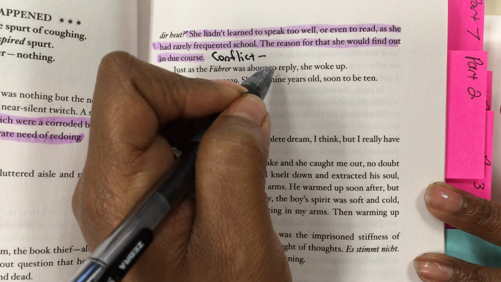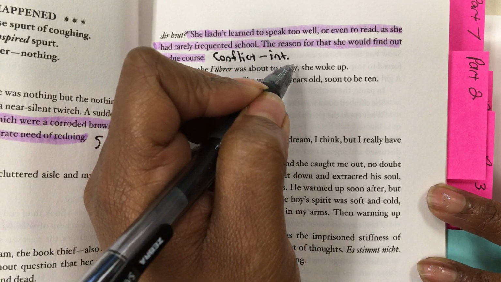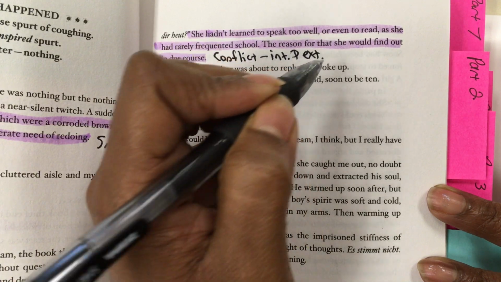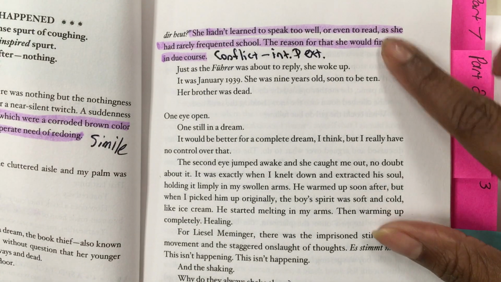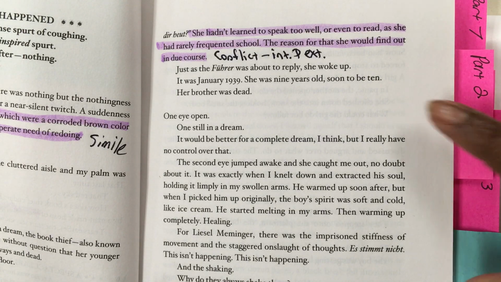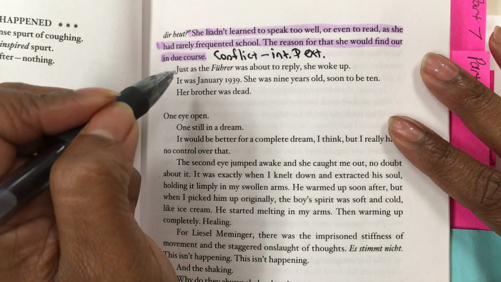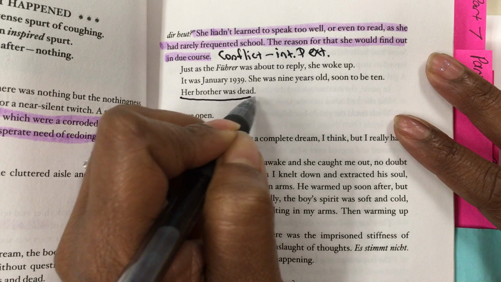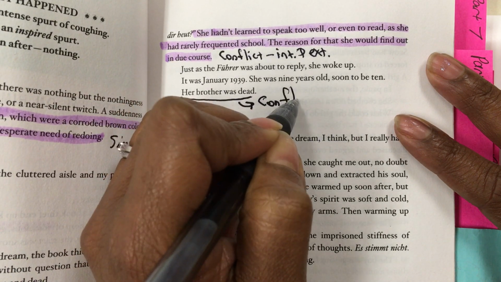So conflict can be both internal, Liesel struggling with her own inability to do some of these things, as well as external, causing her trouble, for example, when she does eventually go to school and when she finds out why she can't speak or read too well. Okay, so here's a little hint at some conflict that's going on. We also have some conflict right here. This is a spectacular piece of conflict. Liesel's brother is dead.